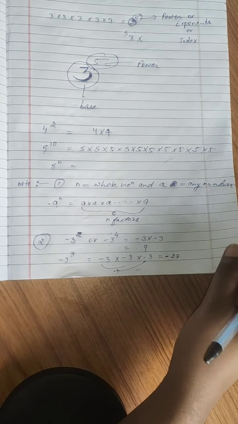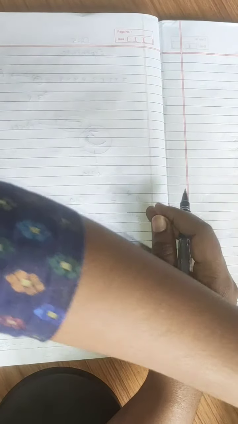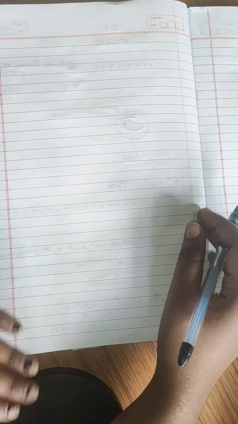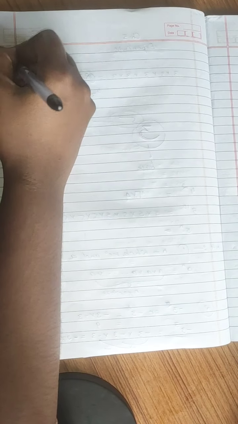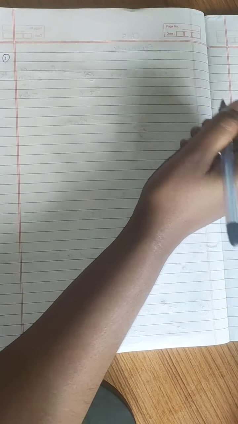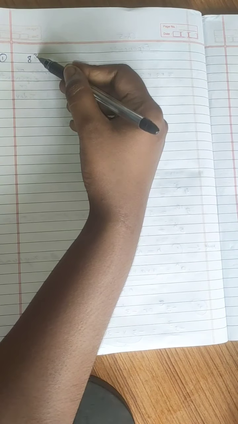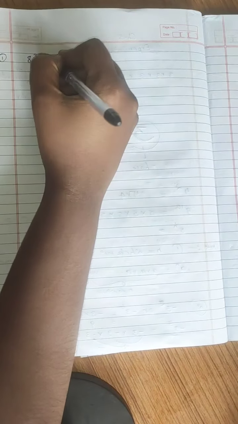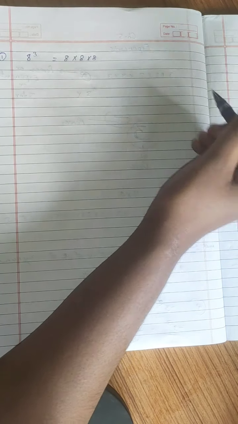Now students, let's solve some questions related to this topic. So let's solve one question. Suppose I am taking some question here. Question number 1. 8 to the power 3. Now here I have written 8 to the power 3. It means 8 multiplied how many times? 3 times. Okay. 8 into 8 into 8.